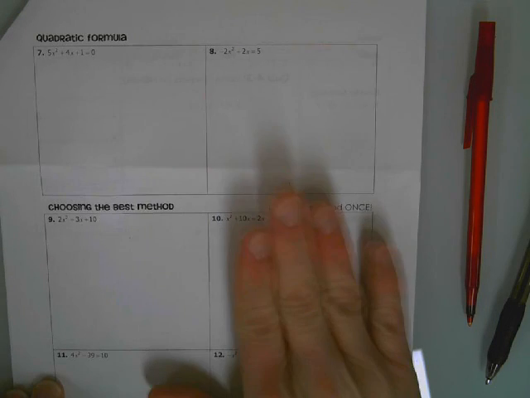Okay, I think everybody needs practice on this, so we're just going to say this is the assignment page for today. There is a quiz on the next 2 pages.